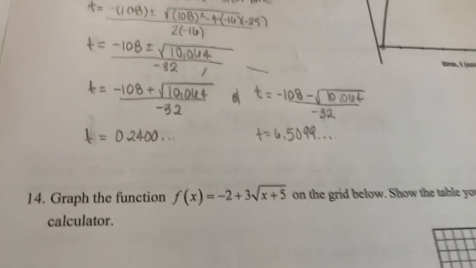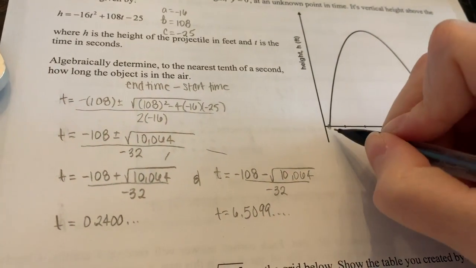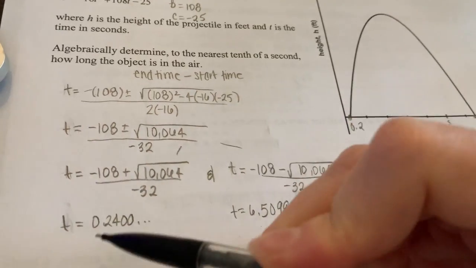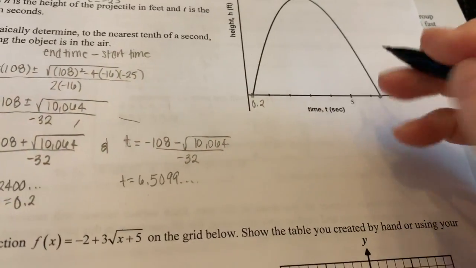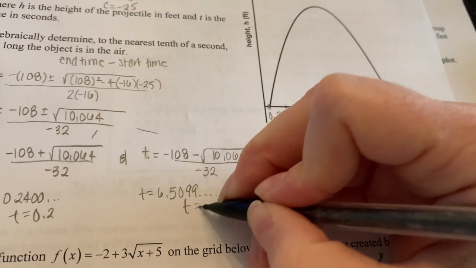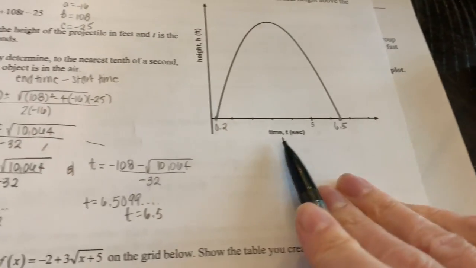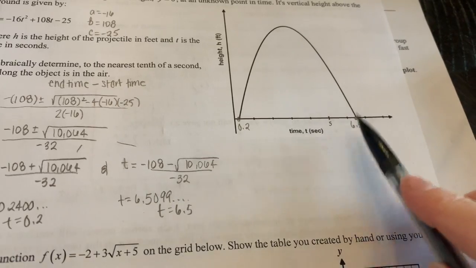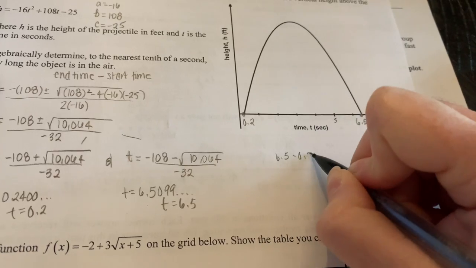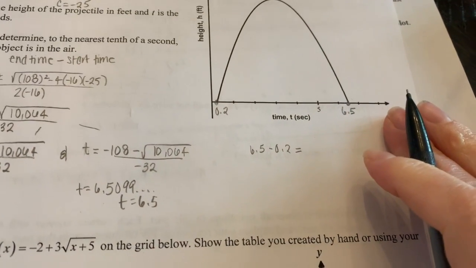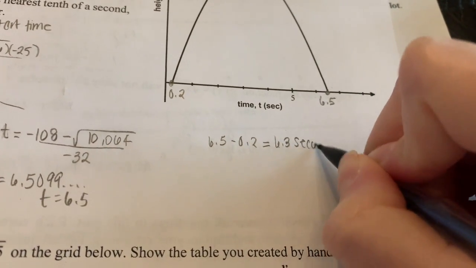Okay. So now if I'm going to do this to the nearest tenth, I'm going to take my end time. What this is representing, just so you guys know, is that it started here at 0.2. We'll round it to the nearest tenth, 0.2. And it's ending here at 6.5. So to figure out how long it's been in the air, we're just going to subtract the end time minus the start time. So 6.5 minus 0.2 is going to give us 6.3 seconds.